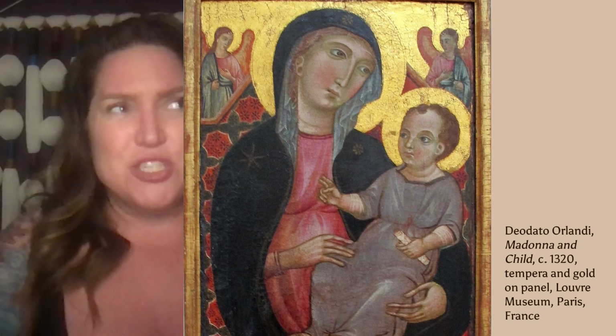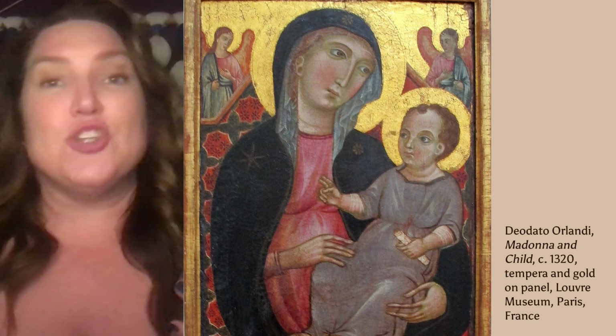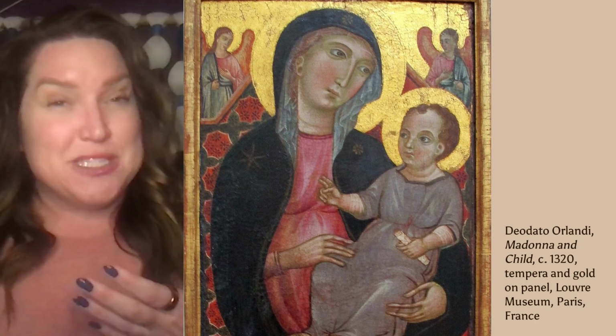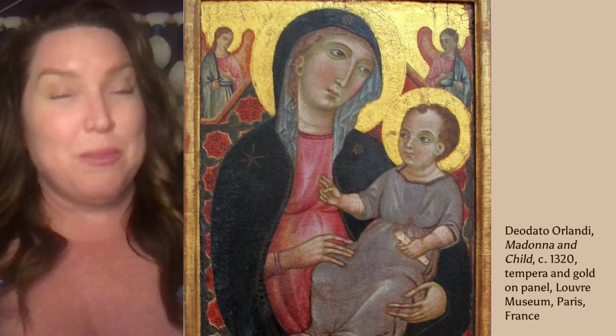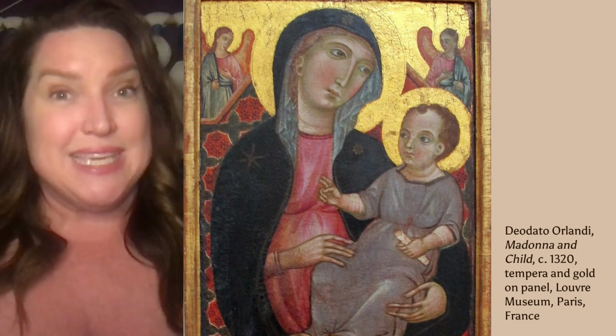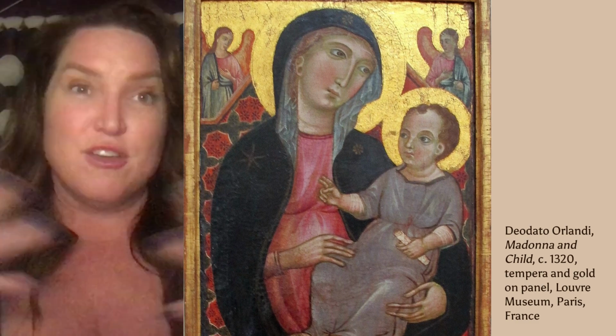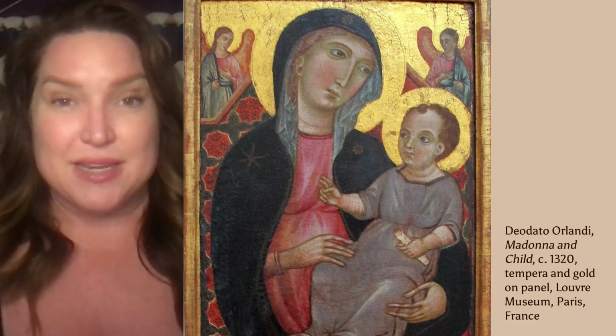Why is baby Jesus depicted in this adult-like way? Because we want to be reminded that even though he's a baby, he will grow up to be a man who leads these people and eventually dies on the cross for the sins of all humanity.